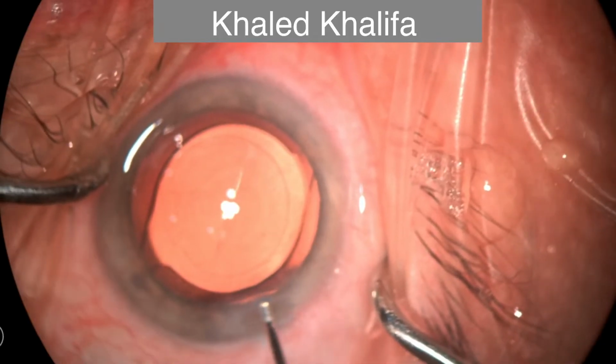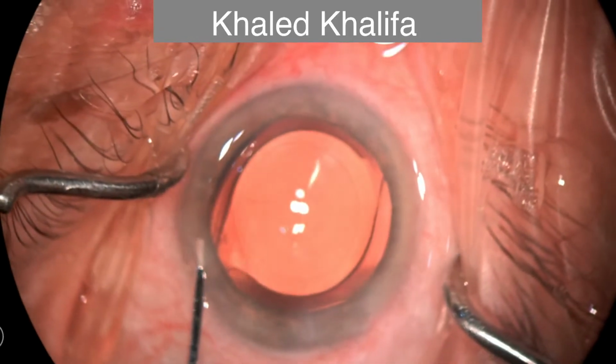Now hydration of the main wound and hydration of the side port.